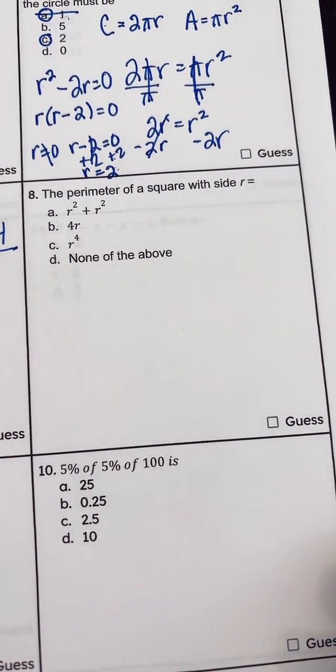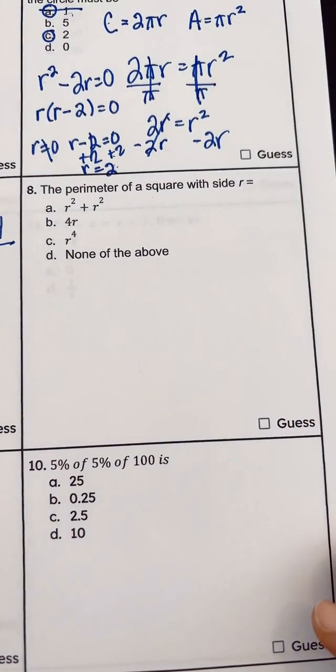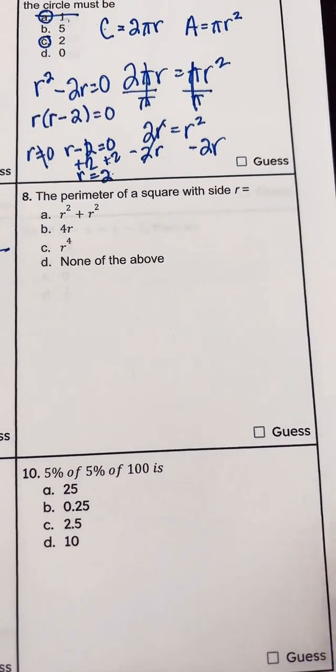I feel you, Jay. Jay said, besides basic math, my brain does not compute. I love it. It's this nightmare geometry, right?